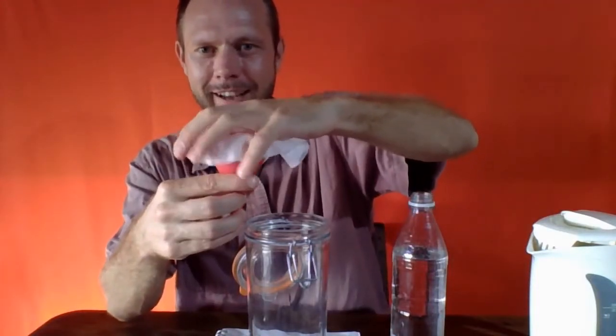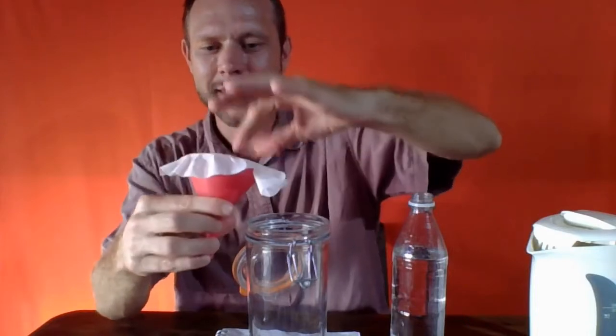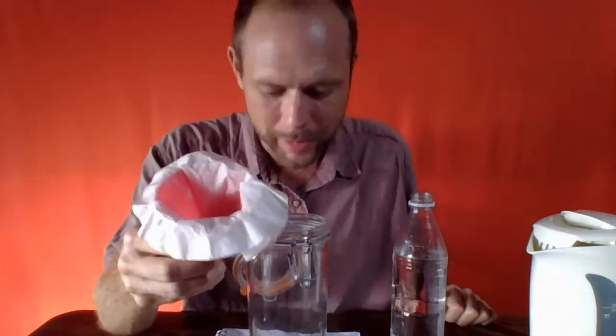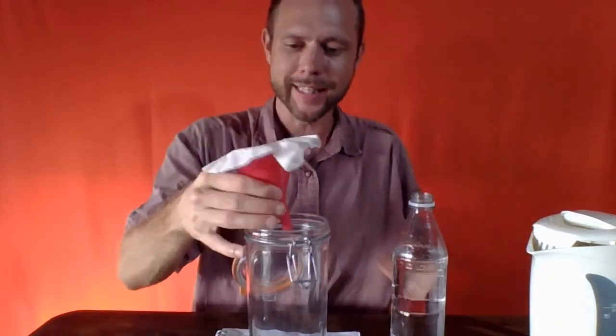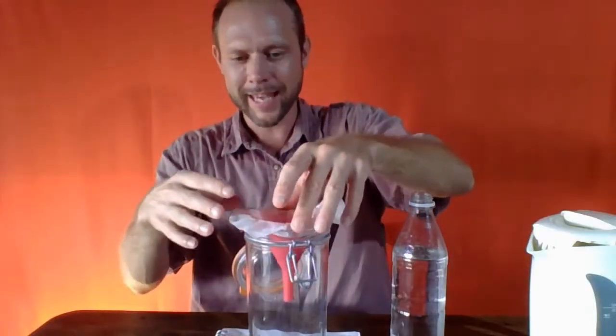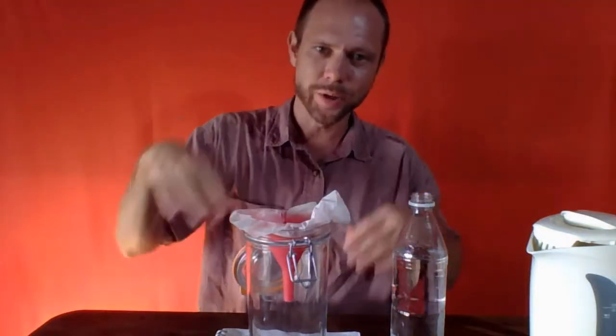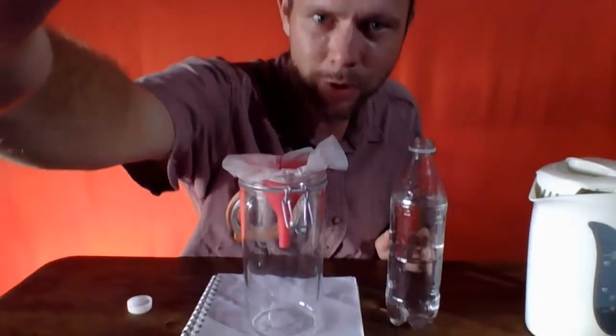So you want to get that thing stuck to the side, and then to really keep it in place, maybe fold it over a little bit so we have a nice pocket. And of course the main thing is that the filter needs to sit on top without going down through.